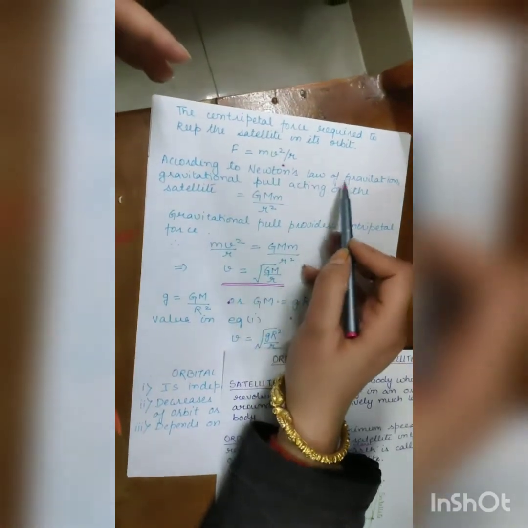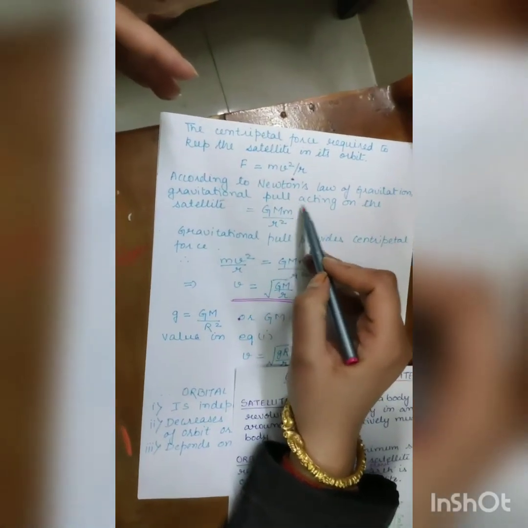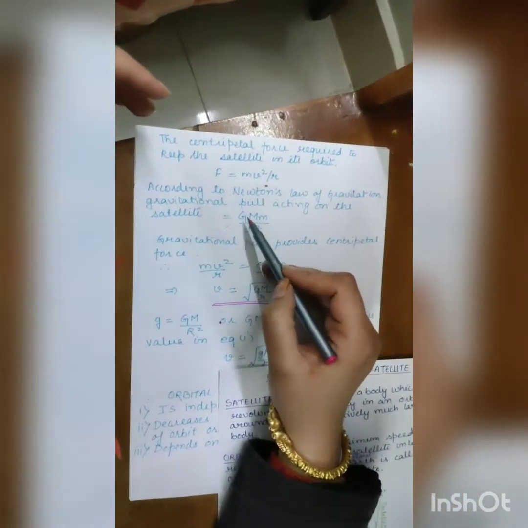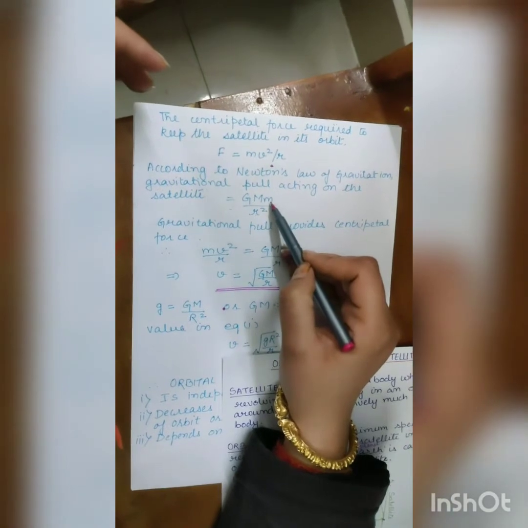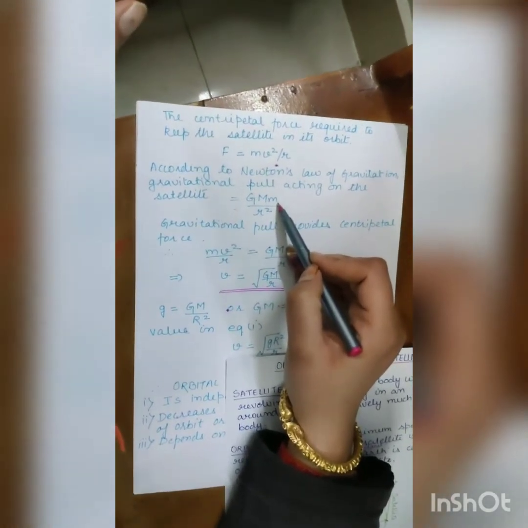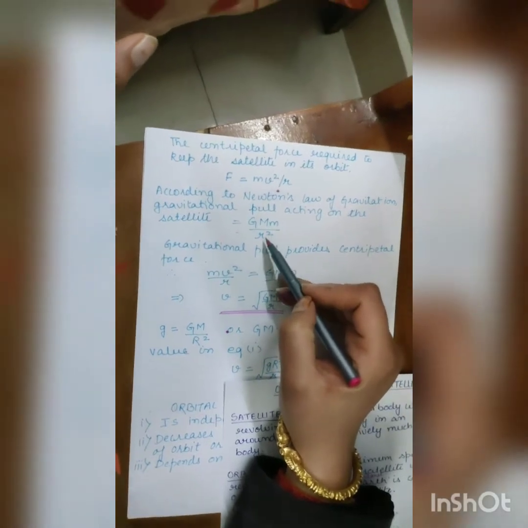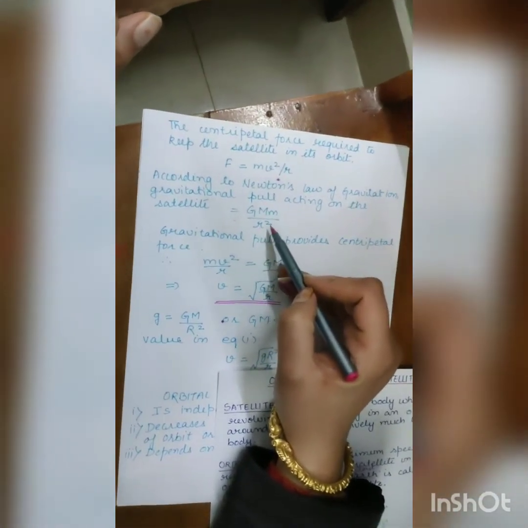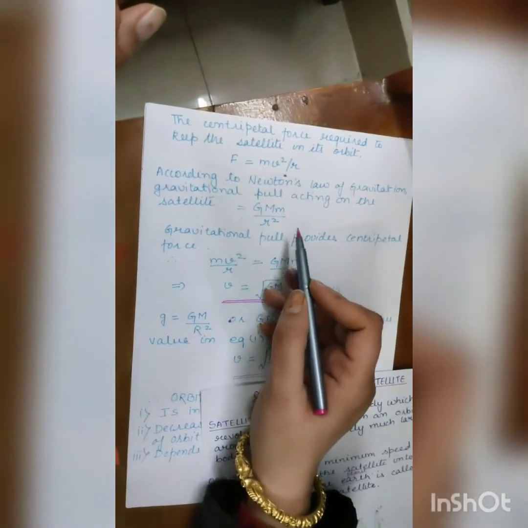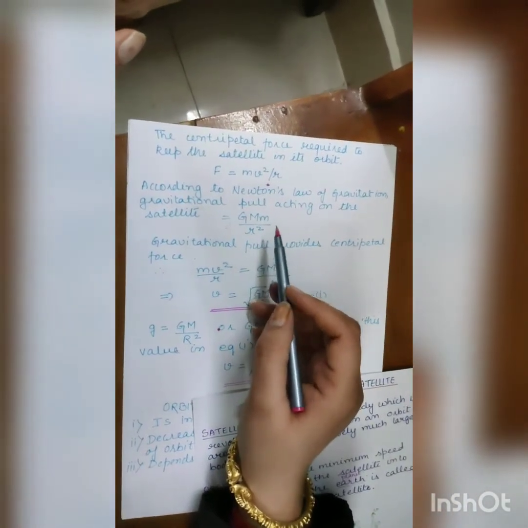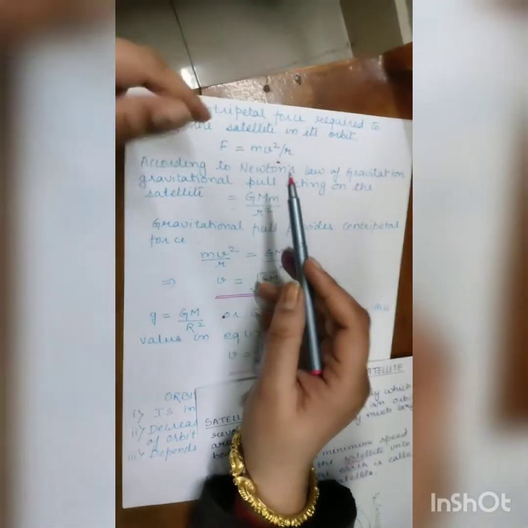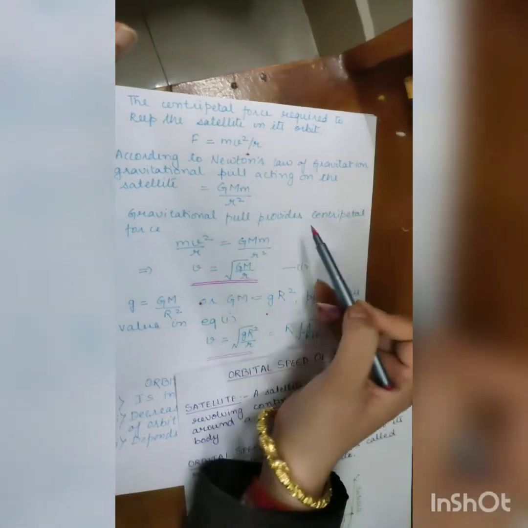Now, according to Newton's law of gravitation, the gravitational force acting on the satellite is equal to G into capital M into small m divided by r square. Here G is the universal gravitational constant, capital M is the mass of the Earth or any planet, small m is the satellite's mass, and r is the radius of the orbit of the satellite, that is the distance of the satellite from the center of the Earth, given by R plus h, where capital R is the radius of Earth. Now we have understood that the gravitational force is playing the role of centripetal force here. So gravitational pull provides centripetal force.